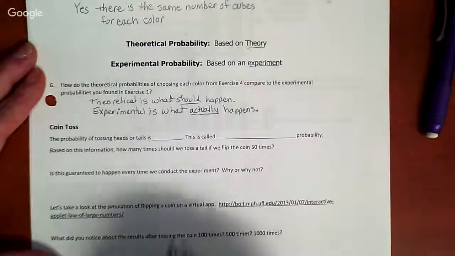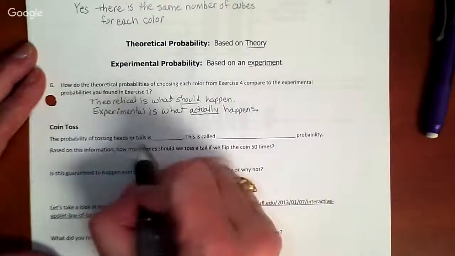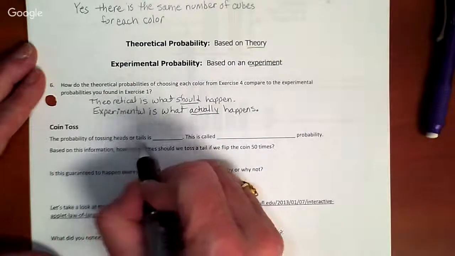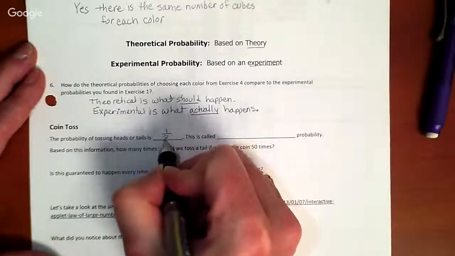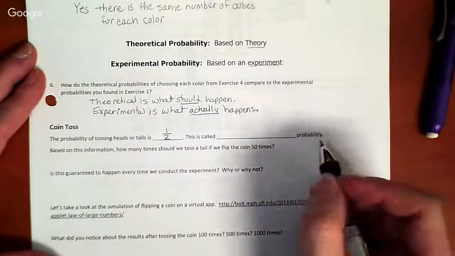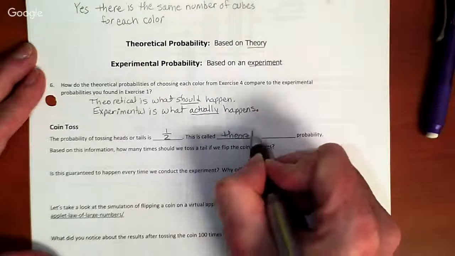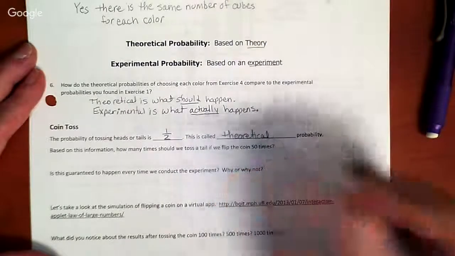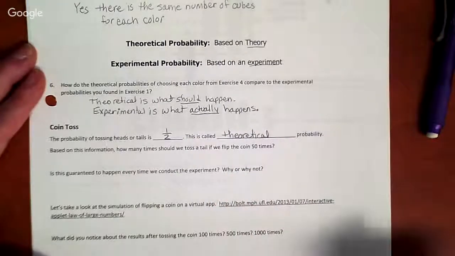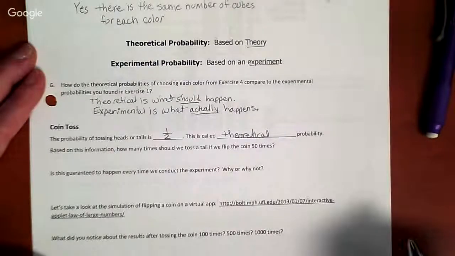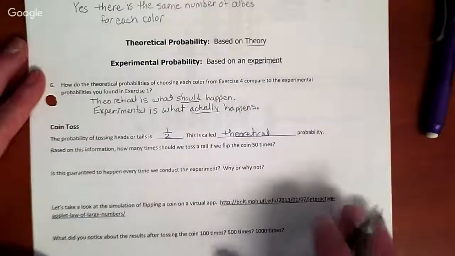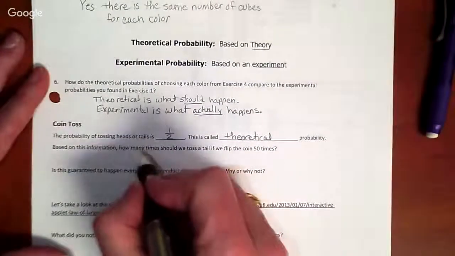Okay. The probability of tossing heads or tails is 1/2. This is called theoretical probability. Based on this information, how many times should we toss a tail if we flip a coin 50 times? Well, that should happen 25 times.